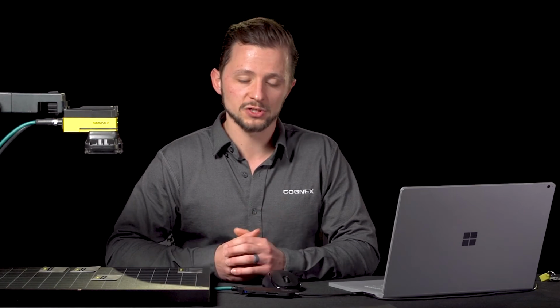From there, we moved into the spreadsheet where, using the getter functions, we accessed the result string from the ViDi tool. We then published that result string as well as some graphics to the web HMI and went online with the web HMI to show how it works in production.